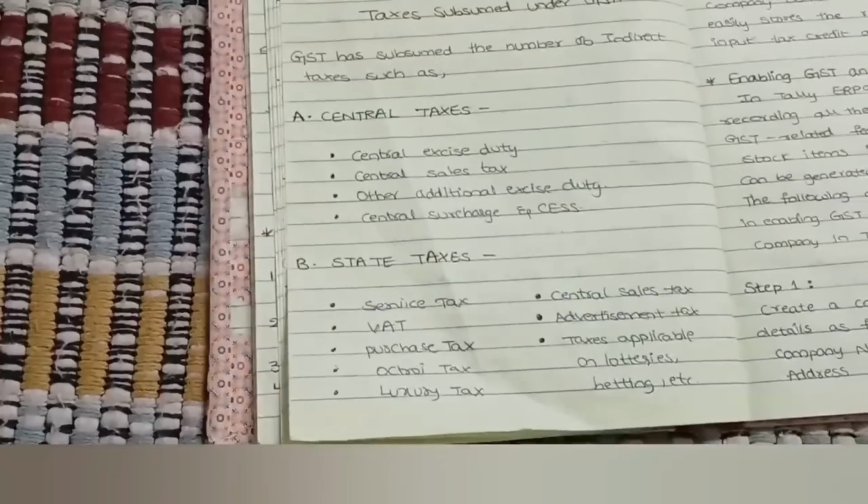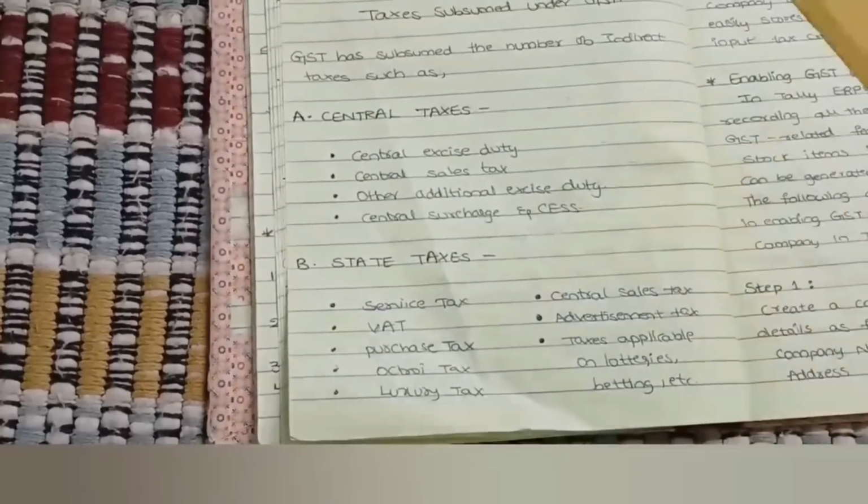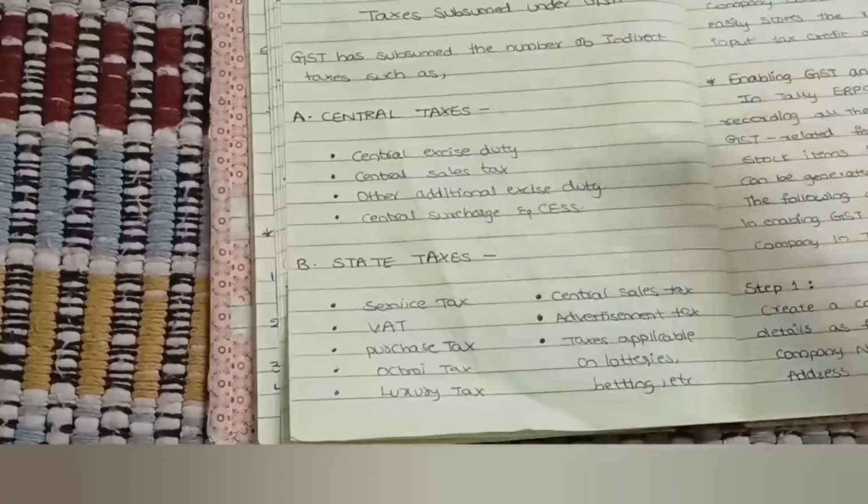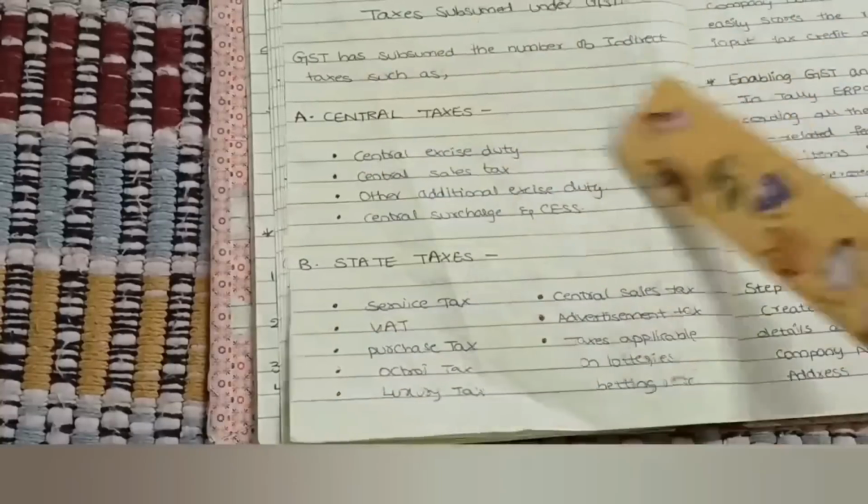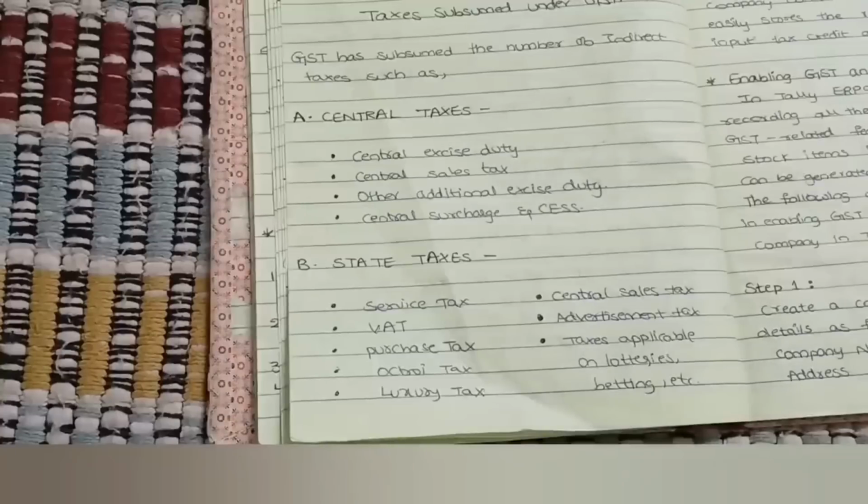So what are the taxes subsumed under GST? This is also important. For central, the taxes were central excise duty, central sales tax, central surcharge and cess, and all the indirect taxes. For example, service tax, VAT, purchase tax, octroi, luxury tax. This type of taxes are subsumed under GST, meaning converted under GST.